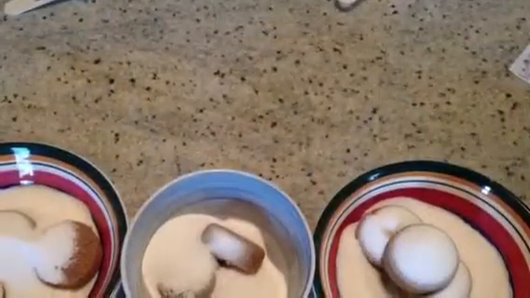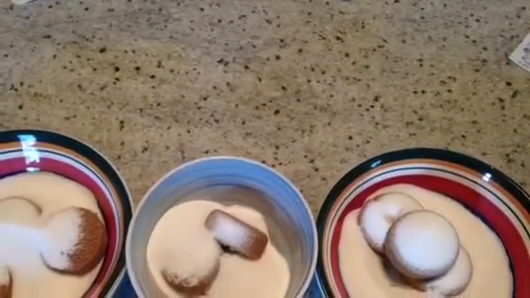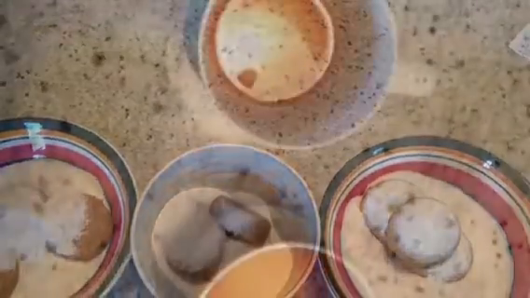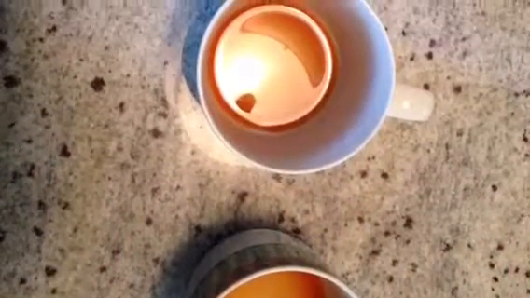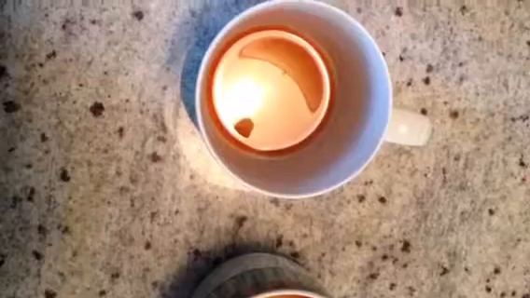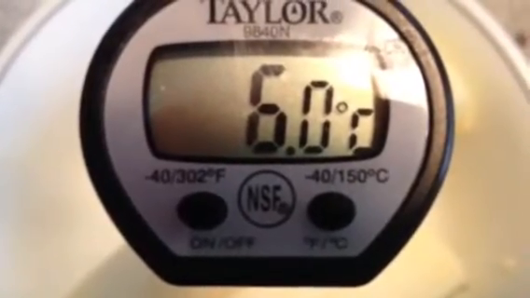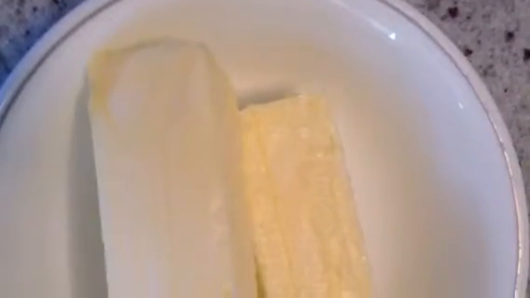In this experiment, I created 3 identical batches of cookies. The only difference between each batch was the temperature of butter that was used in that batch. The first batch was the cooler butter batch. This butter was at 6 degrees Celsius. Another batch used room temperature butter, which had already been left out on the counter. This butter, when I used it, was at 18.7 degrees Celsius.